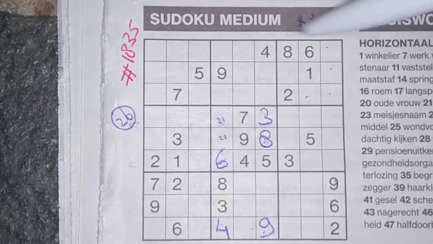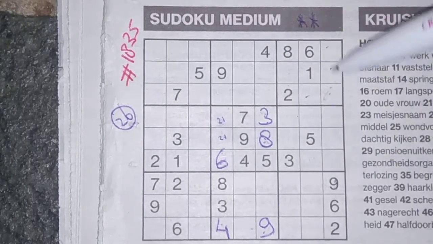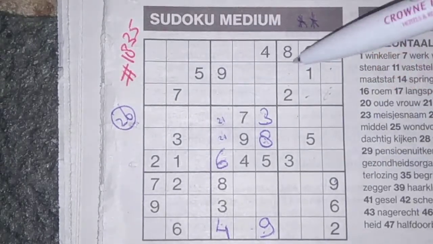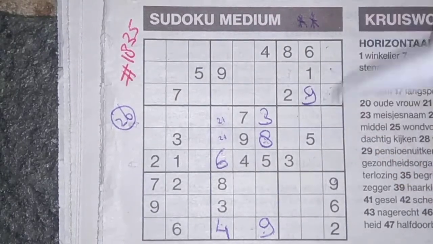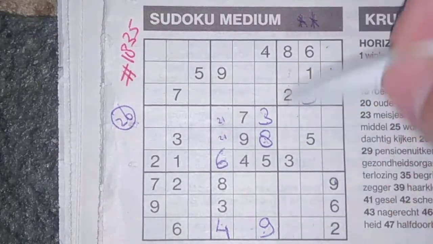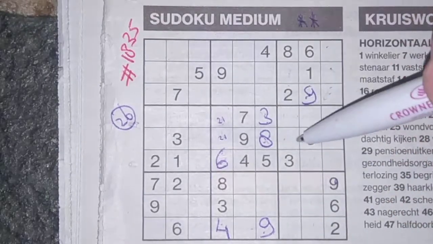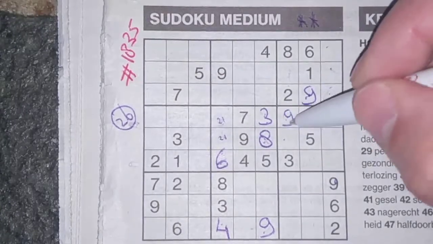5 missing numbers in this big square. One of the missing numbers is 9. We see here 9 in these 3 boxes, and 9 in those 2 boxes. 1 box left for the 9, so it should be there. 9 in the last column, 9 in the column next. So in that column, the only 2 places for the 9 should be here or there. We see here 9, no 9 there, so 9 should be there.